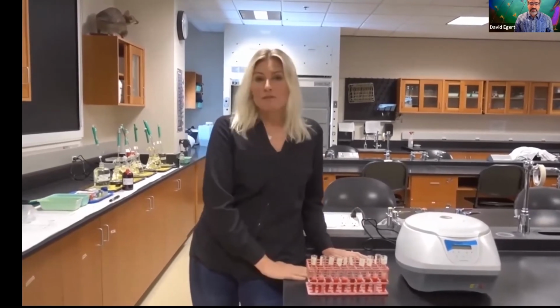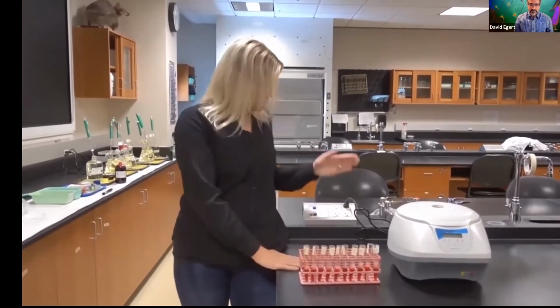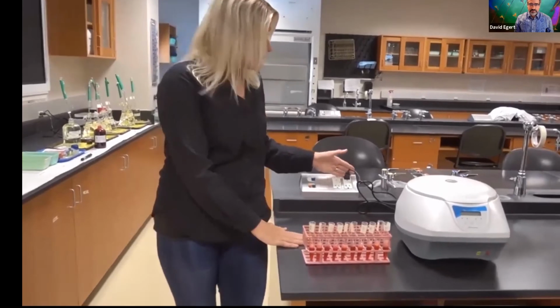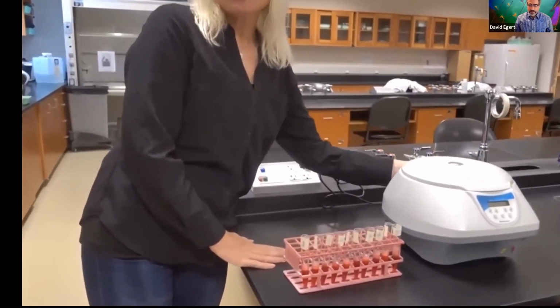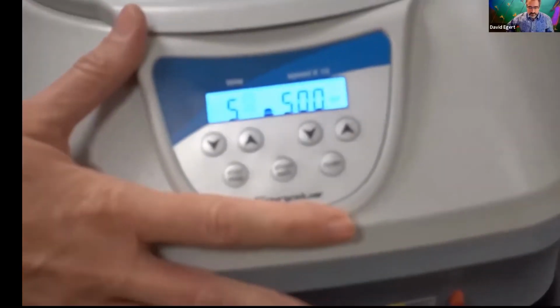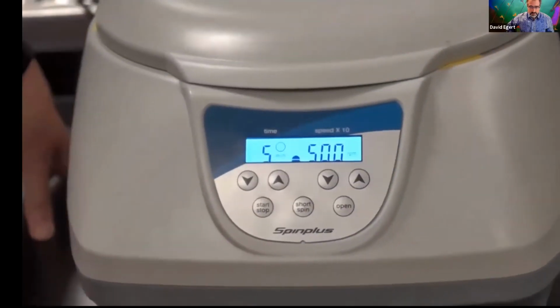But let's start off with how to use the centrifuge. Number one, make sure it's plugged in. Number two, on the back side of the centrifuge, you have a switch. And so now it's on right there. And then once it's on, the display will light up, and it should already be set on the settings that you need.